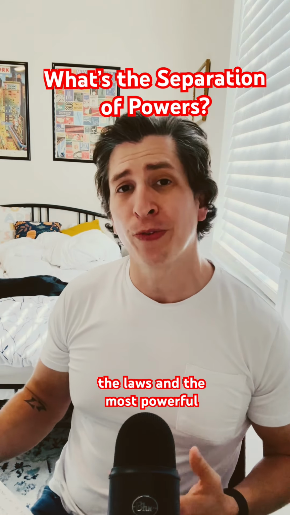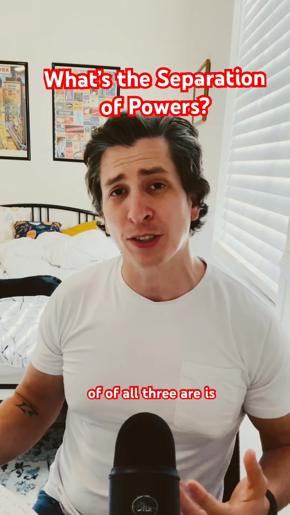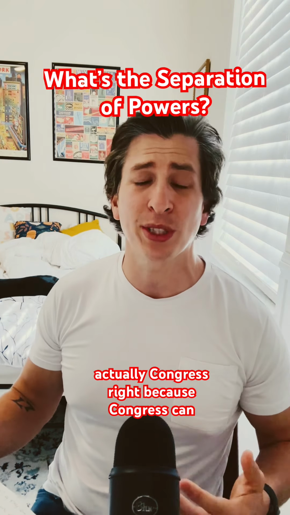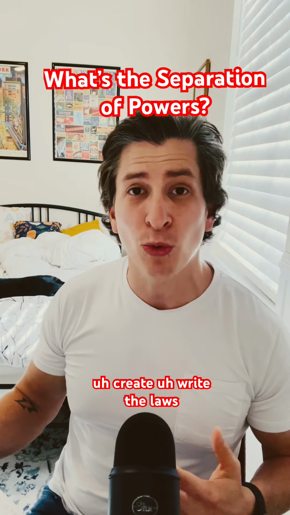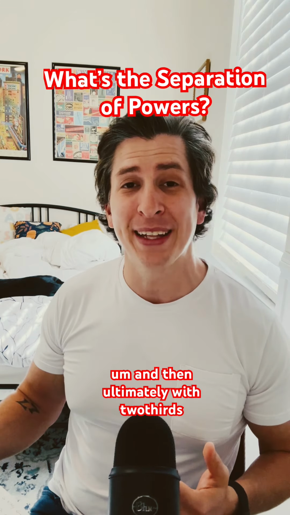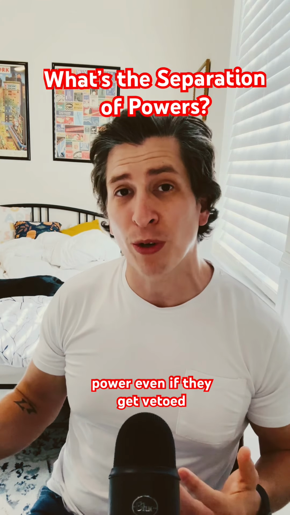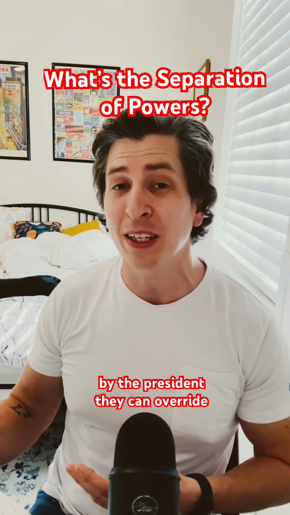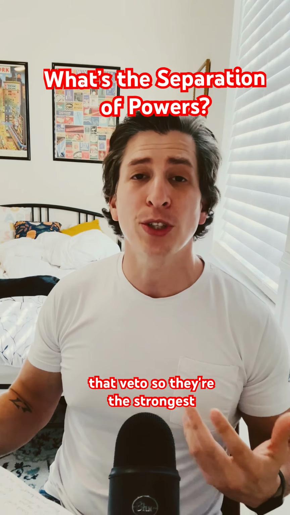And the most powerful of all three is actually Congress, right? Because Congress can write the laws. And then ultimately, with two-thirds power, even if they get vetoed by the president, they can override that veto. So they're the strongest there.